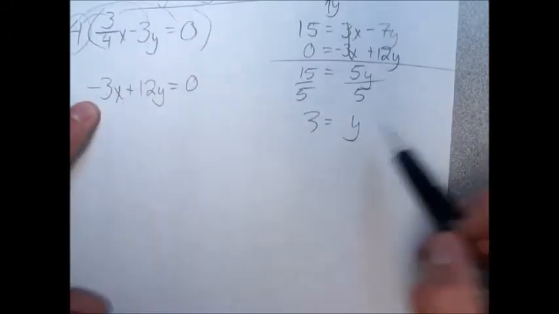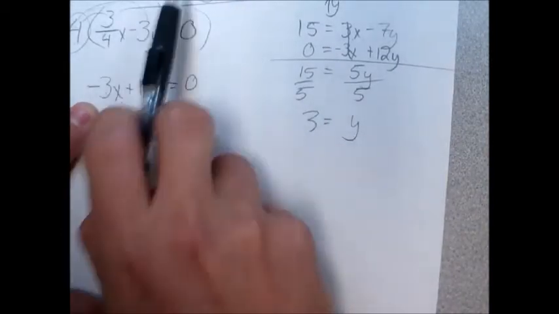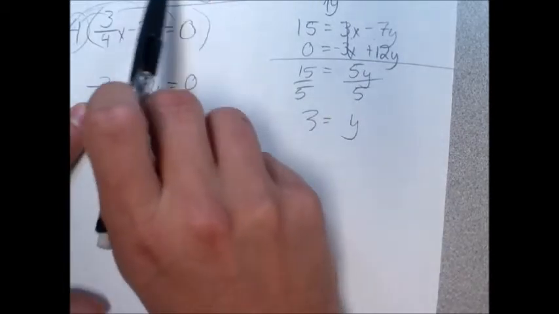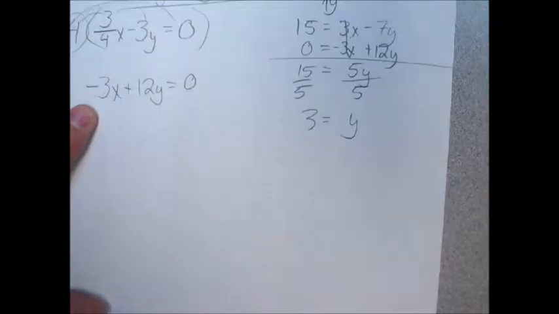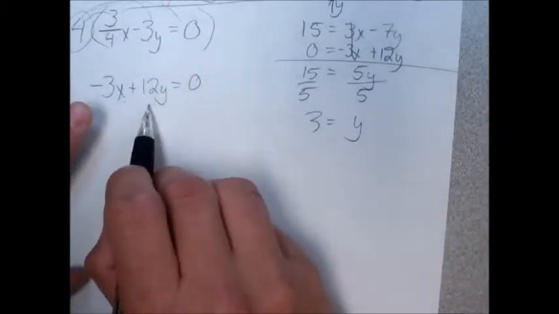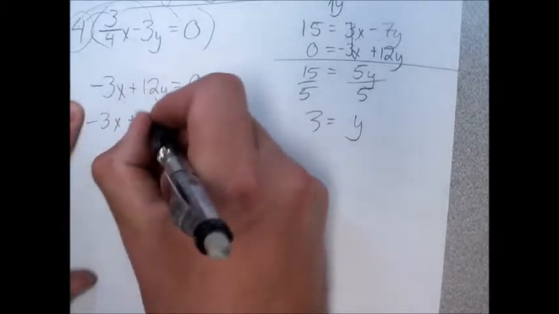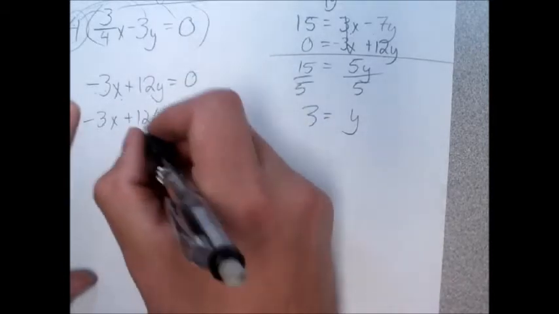Now I do realize that it is a little more difficult to plug this 3 in for the y and solve because of that fraction. But if you feel comfortable doing that, you're safer plugging it in up here just in case you made an error somewhere else. Okay? But if you're not, you should still get the same answer if you plug it in right here. So -3x plus 12 times 3 equals 0. So 12 times 3 is 36.